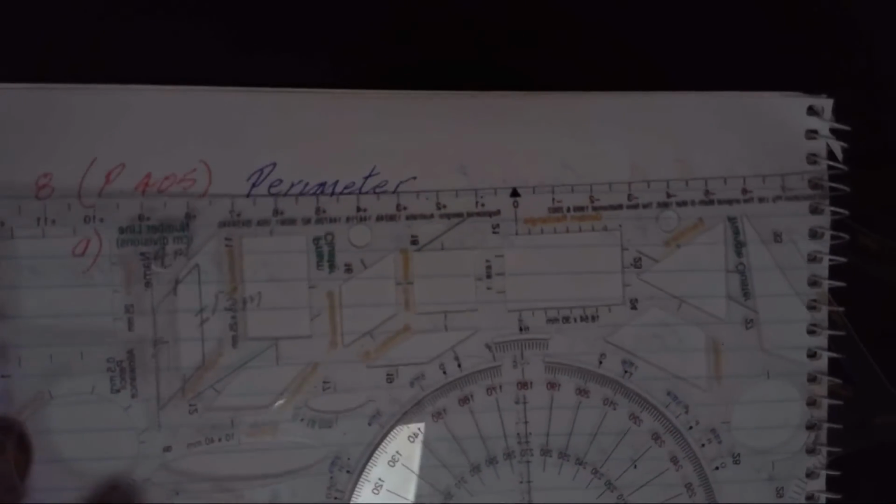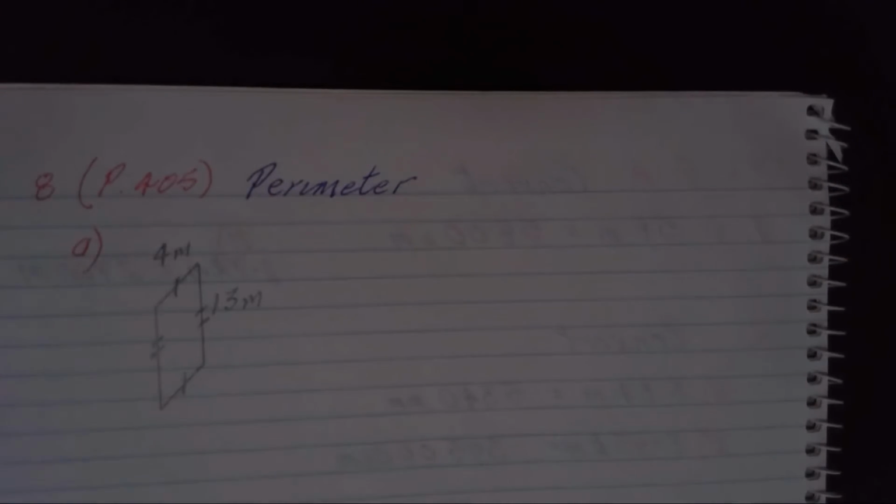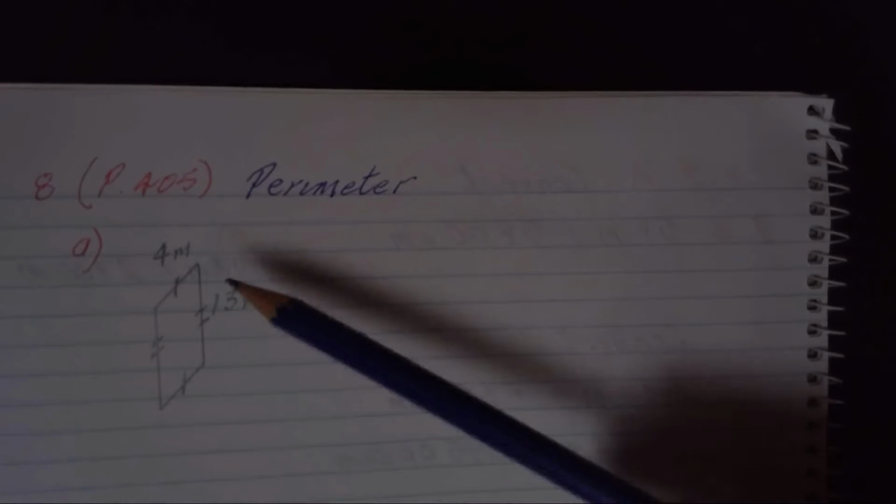Moving on then to question 8. Again, I've written here what I'm going to do. I'm going to calculate P. Now, again, I've used the Mathomat. You can see that that's pretty straightforward. Just draw the shape straight away, and then I've labelled it.